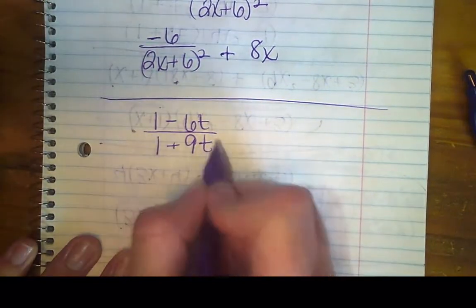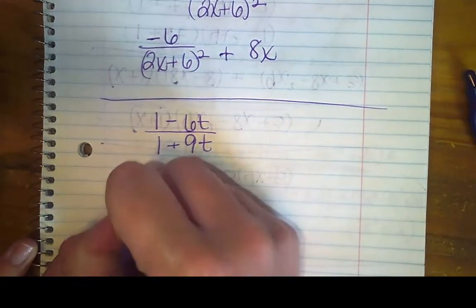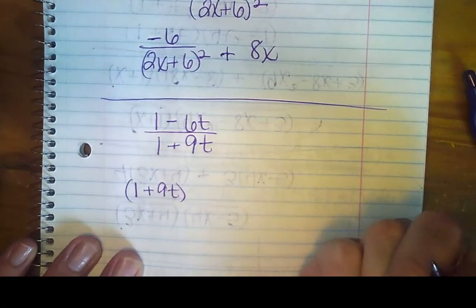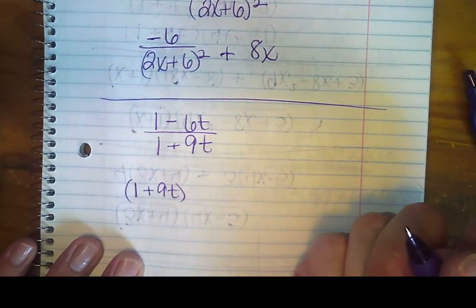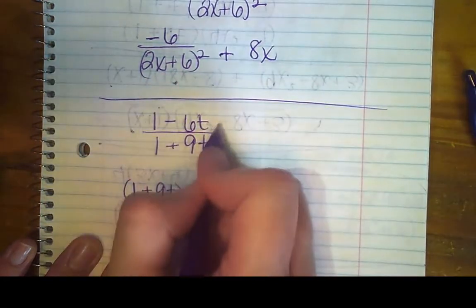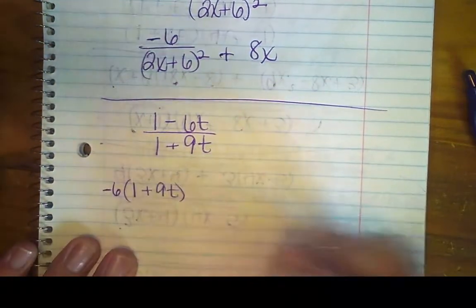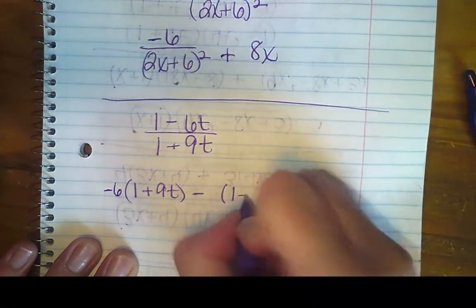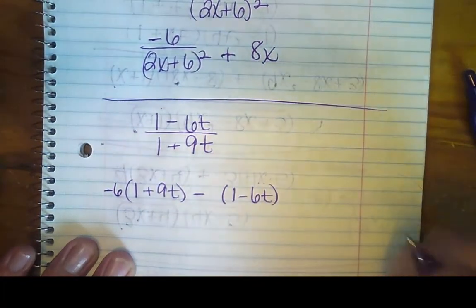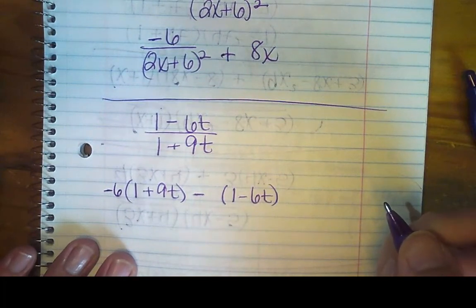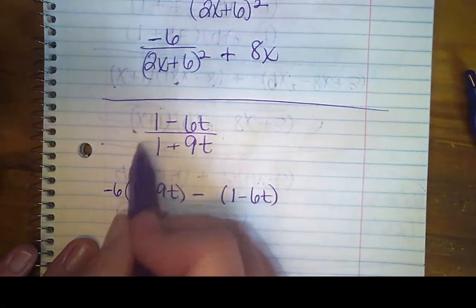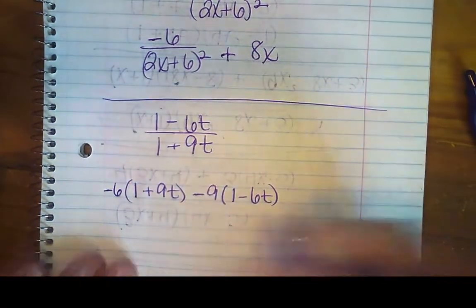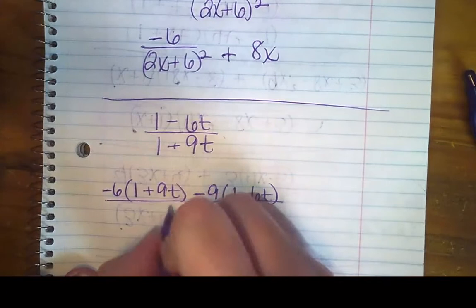So I've got the bottom. The bottom is 1 plus 9t times the derivative of the top. So this thing's derivative is a negative 6. Minus the top, which is 1 minus 6t, times the derivative of the bottom. So the derivative of my denominator is 9, all over the bottom squared.